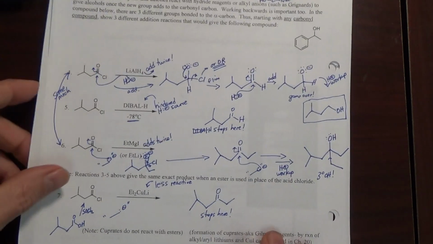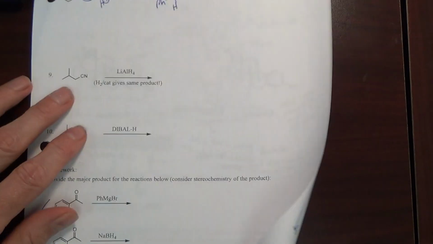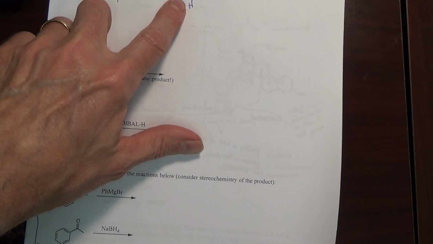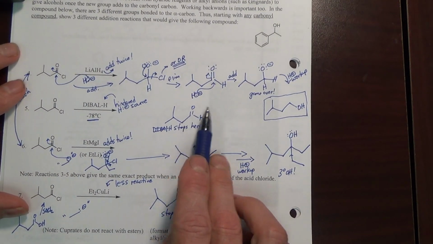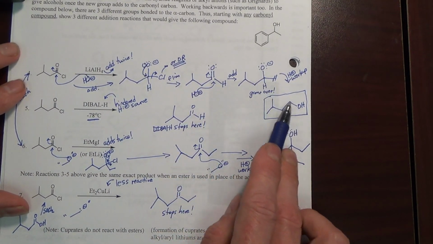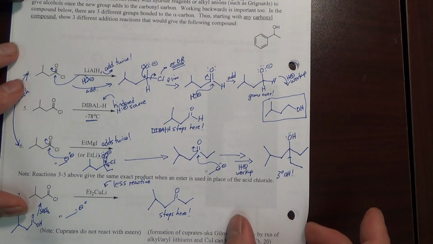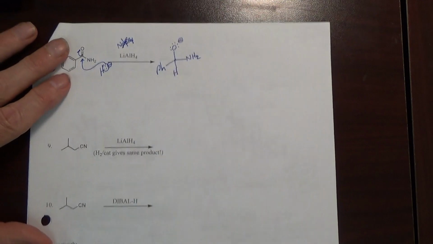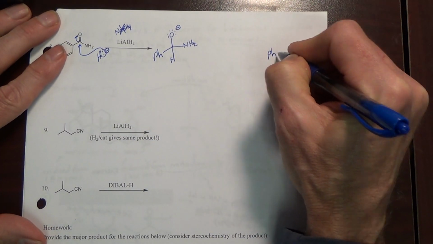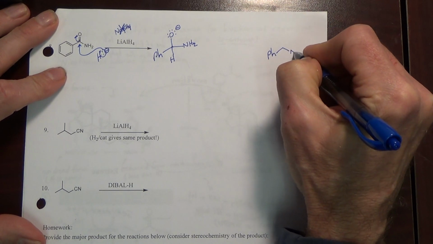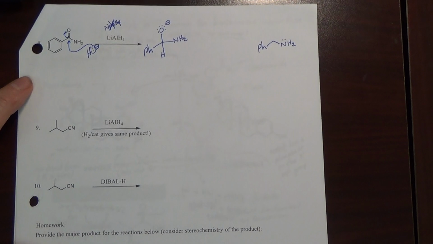Again, if it did that, we would get an aldehyde, right? Carbonyl H. Then with the aldehyde, we could add hydride again, and we'd end up getting an alcohol. But here you don't do that. Instead, we're going to end up with this primary amine.